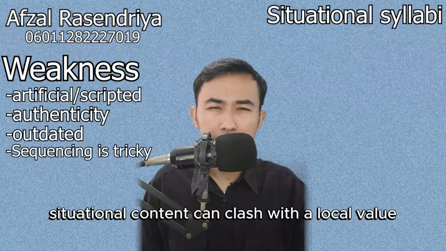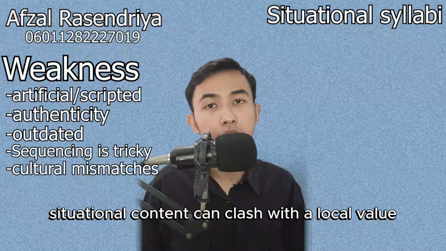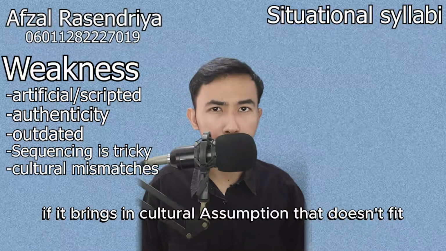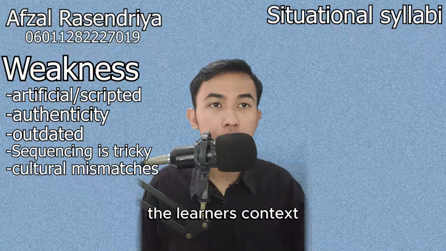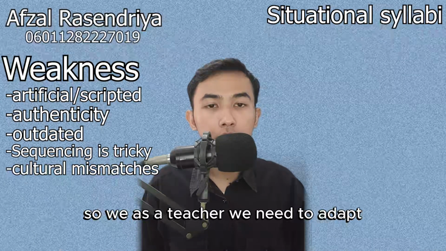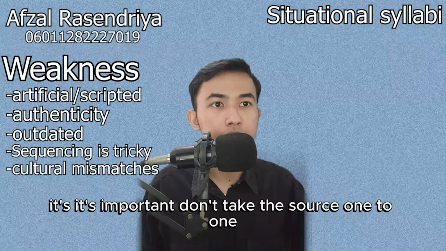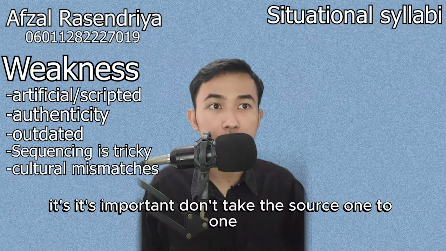Finally, situational content can clash with local values if it brings in cultural assumptions that don't fit the learner's context. So as teachers, we need to adapt. It's important. Don't take the source one to one.